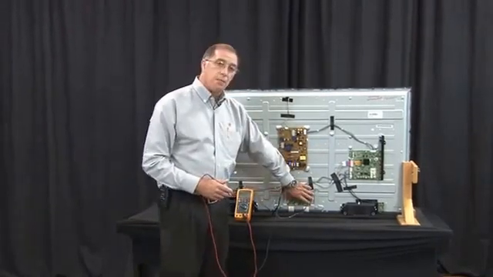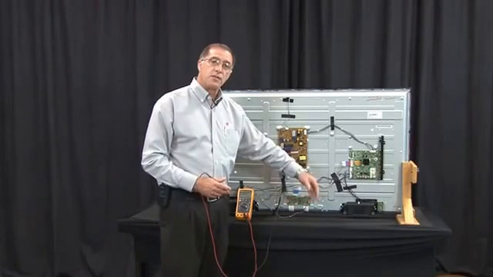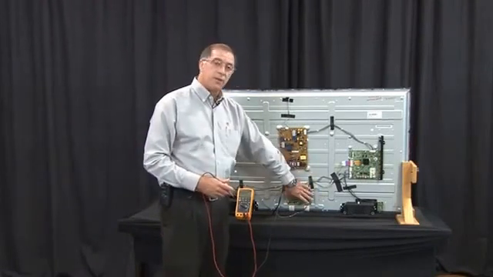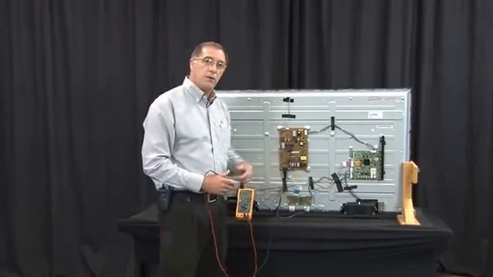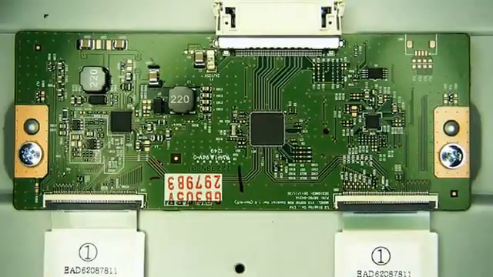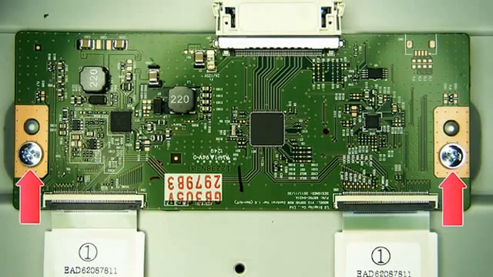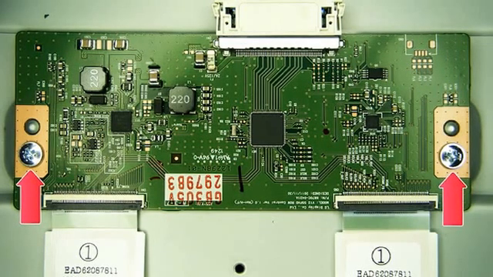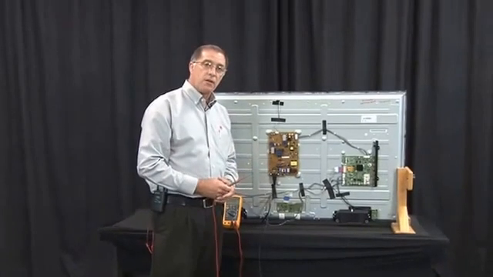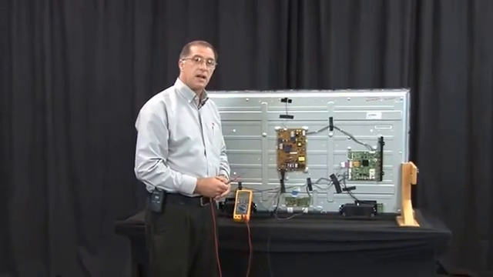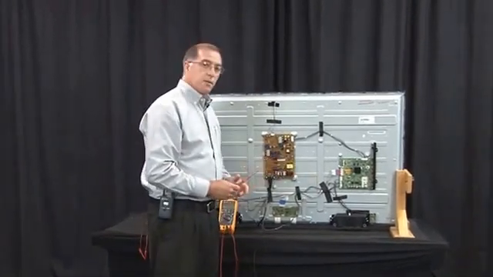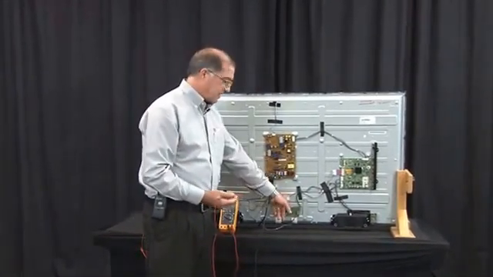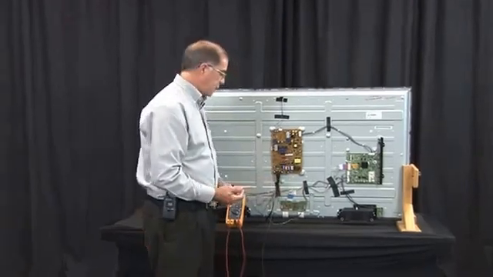Many times with the TCON board itself, once you get it in a condition where you can get to the TCON board, due to the fact it's covered with a metal shield, you will have to remove that metal shield. When you remove that shield, you must put some of those screws back in place to provide a ground for the TCON board. Otherwise, you may create some serious damage to the TCON board or the TFT. So one of the first things that we want to do is verify that the TCON board is receiving 12 volts.